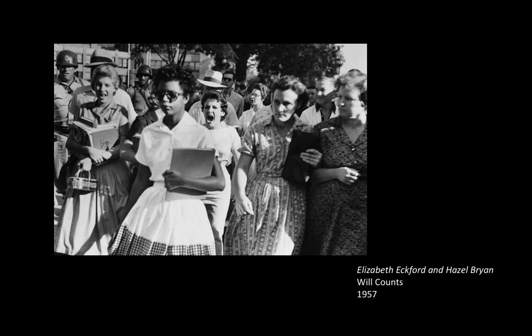Will Counts put himself in an incredibly dangerous and tumultuous situation. He was a photojournalist for the local newspaper in Little Rock and had decided to take his camera down to this scene, which would have been incredibly upsetting, incredibly scary. And as a result of him taking that risk, and putting himself in an uncomfortable situation, we've got one of the most powerful images from the civil rights movement.